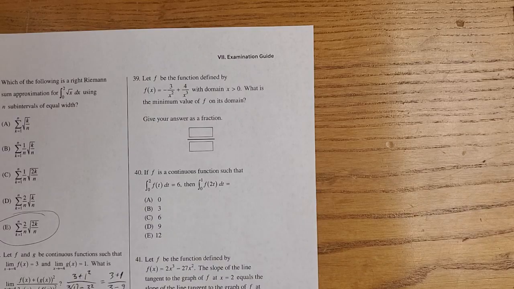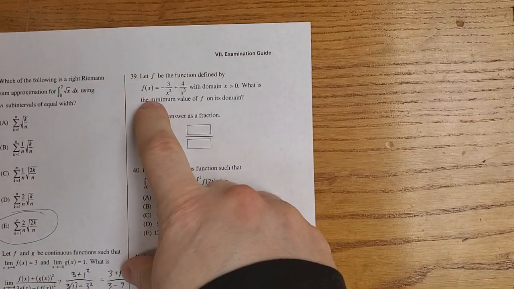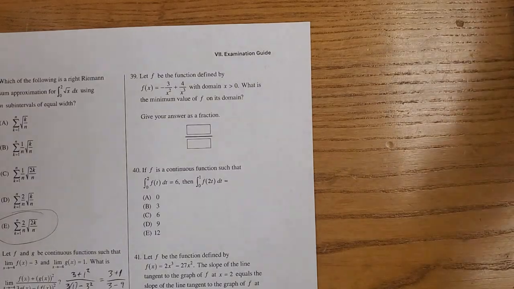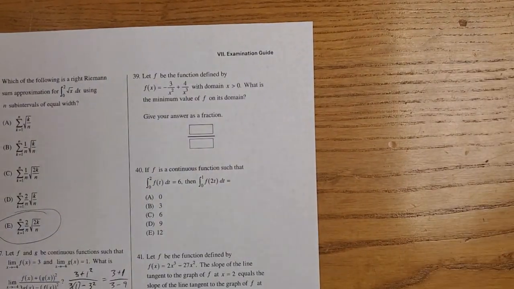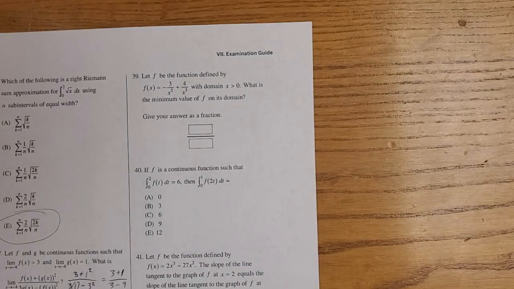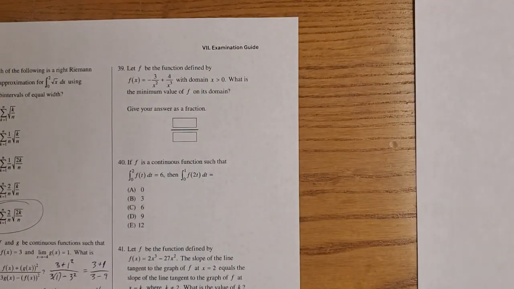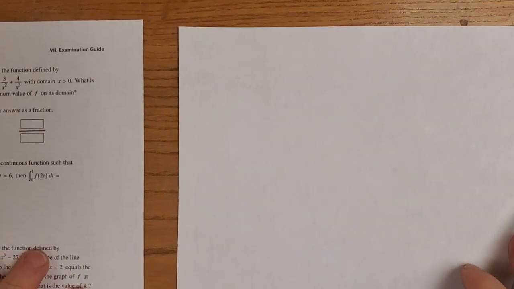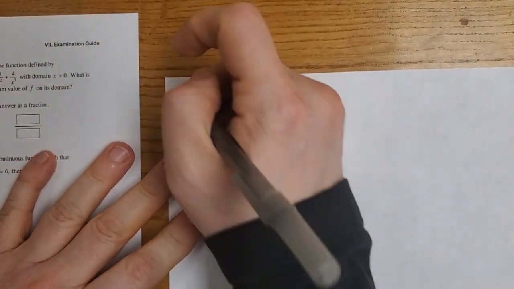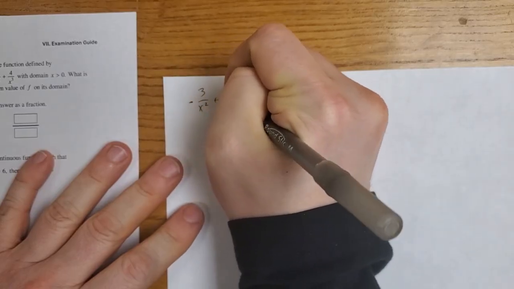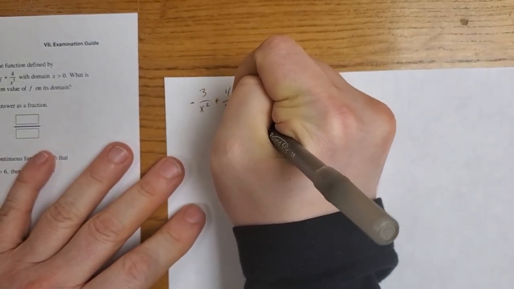So we need to find the derivative and then find where that derivative is equal to 0. And then we're just going to assume that that is a minimum, because that's what it asks us for, at least for positive values. So it told us negative 3 over x squared plus 4 over x cubed.